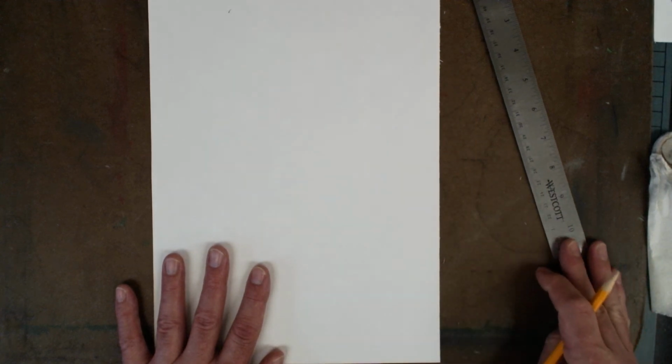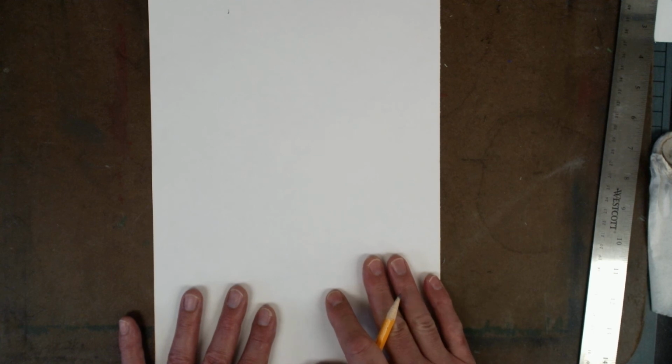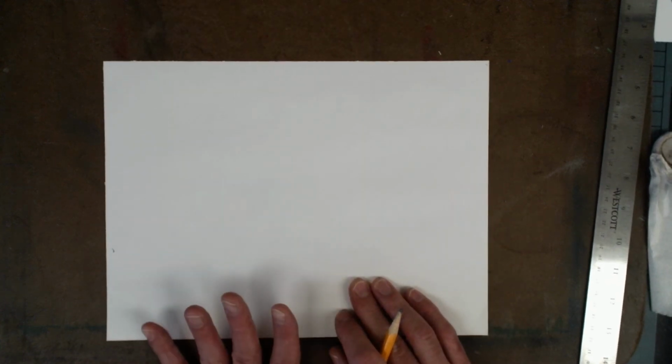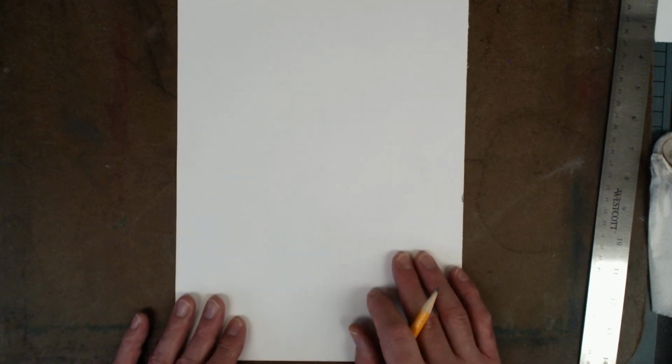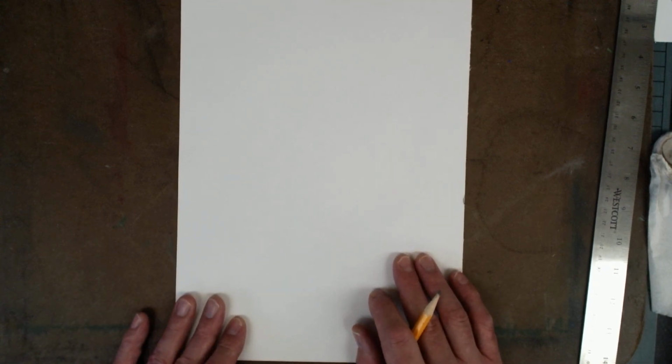Now, a couple things. You want to think about formatting this. You could draw it vertically, or you could also draw it horizontally. It does not matter. I typically like to do vertical. I just think it looks a little bit nicer that way, but like I said, it's entirely up to you as far as how you want to do that.